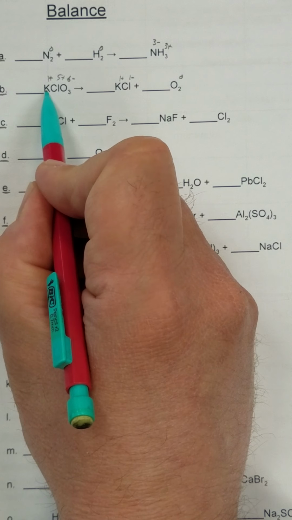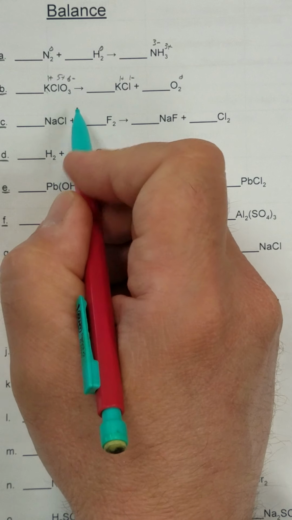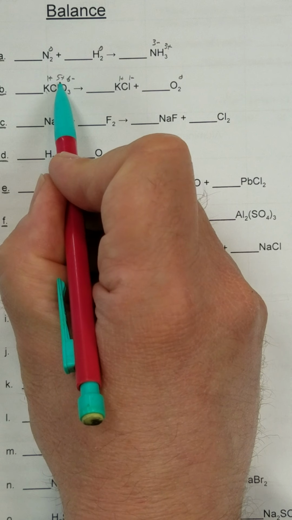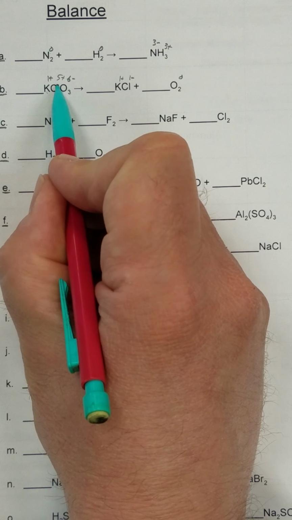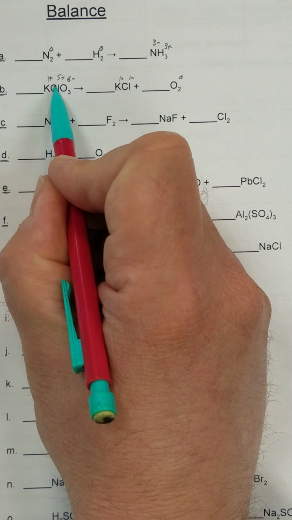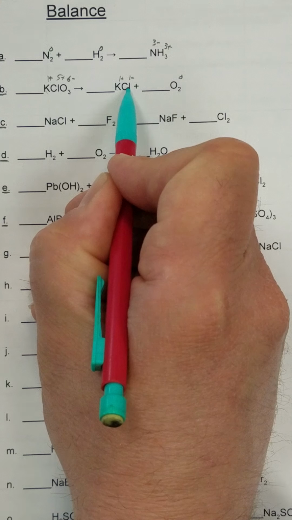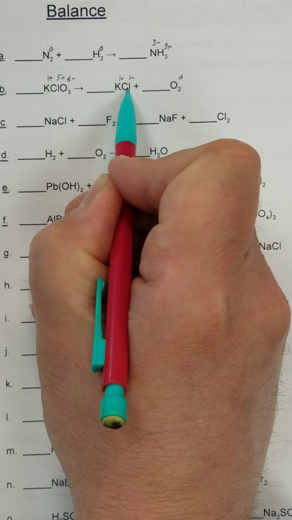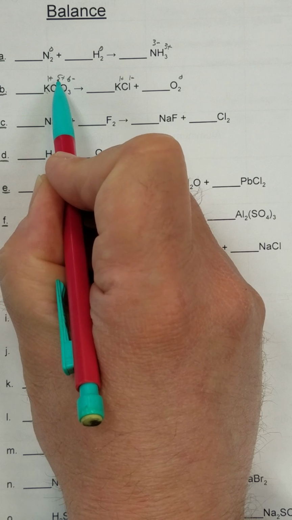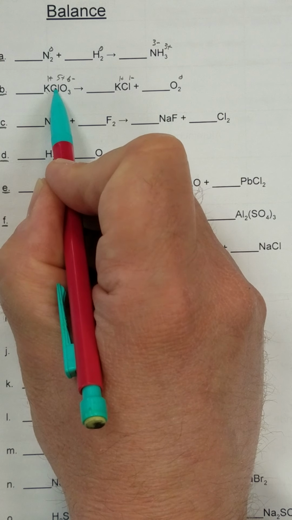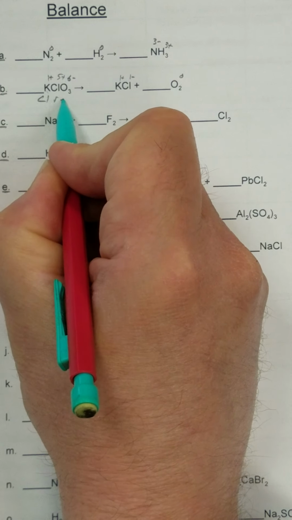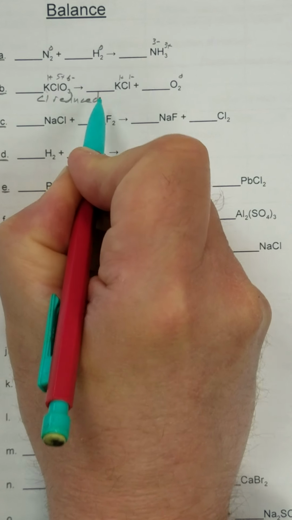Now did anything happen to the potassium? 1 plus, 1 plus. It's not a part of what's going on here. The chlorine though, what happens to the chlorine? It went from a 5 plus, it picked up a bunch of electrons to get to a 1 minus. It took on 6 electrons. So this one gained electrons. Gaining electrons is reduction. So the chlorine, Cl, is reduced.